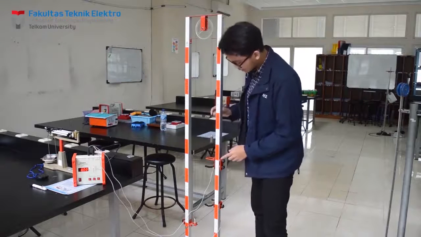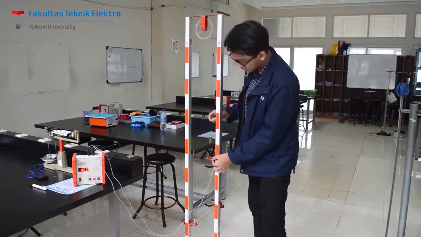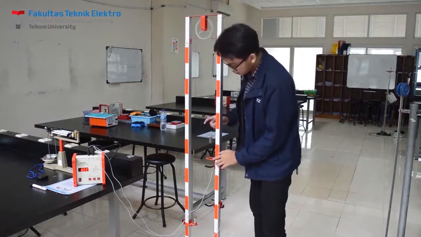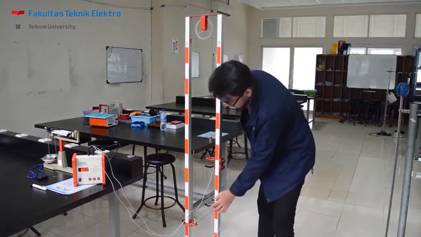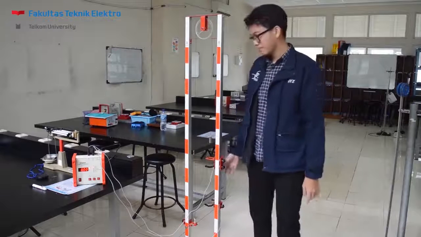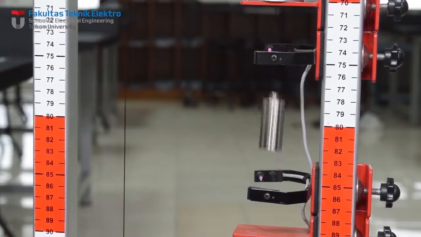And the next is uniform linear motion. We will drop this load and we will start to record the time when the extra load is stuck on the holder. And the final time is when the load lands on the base. This time, we will drop the load from a height of 10 centimeters.